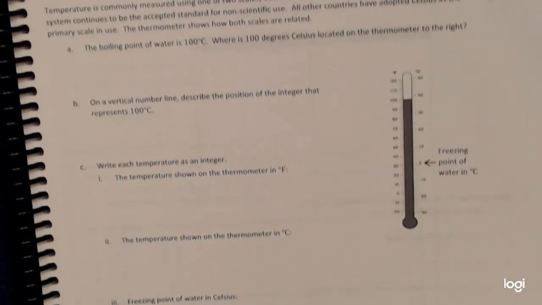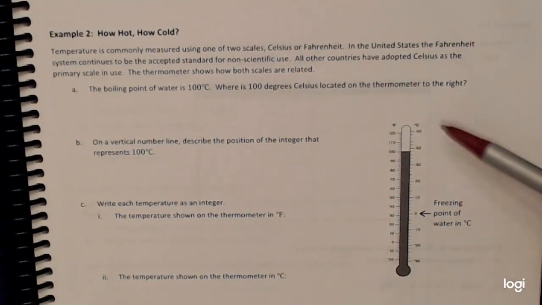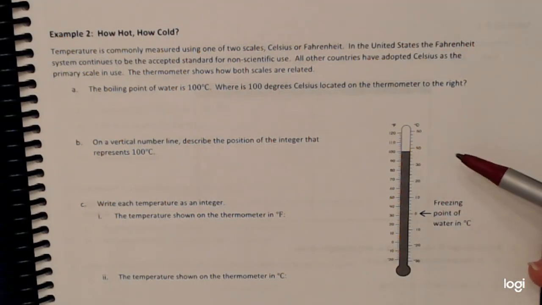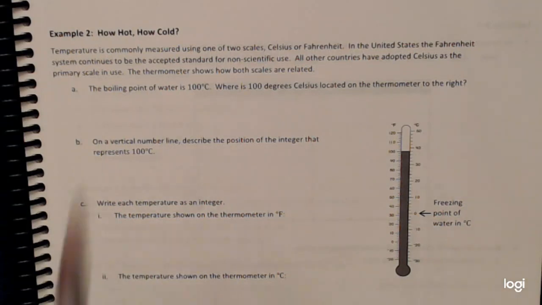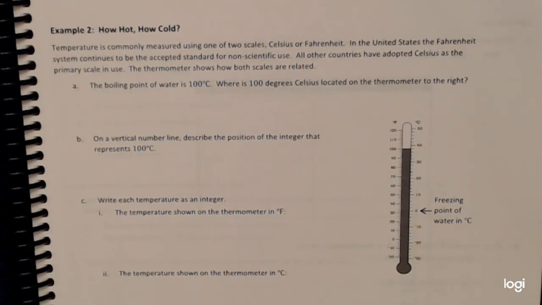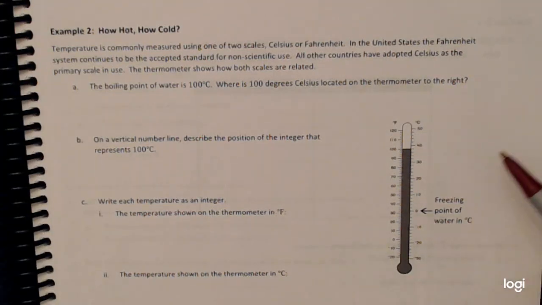Okay, so this time we're going to look at a thermometer, and a thermometer is a great example of a vertical number line. Okay, you can see the numbers here. Let's see what the directions say. It says temperature is commonly measured using one of two scales, Celsius or Fahrenheit. In the United States, the Fahrenheit system continues to be the accepted standard for non-scientific use. All other countries have adopted Celsius as the primary scale in use. The thermometer shows both scales and how they're related.